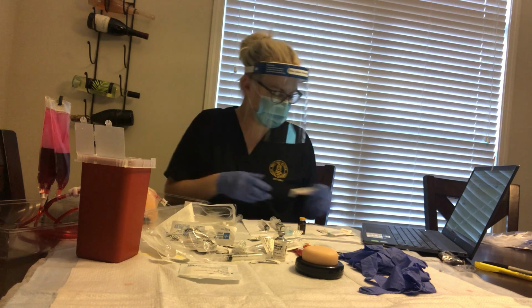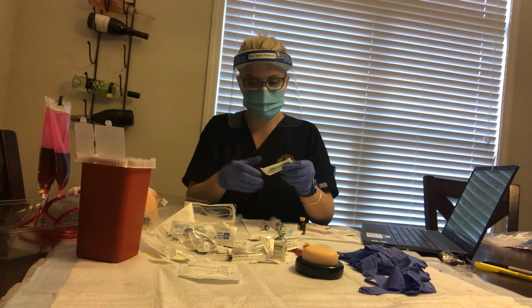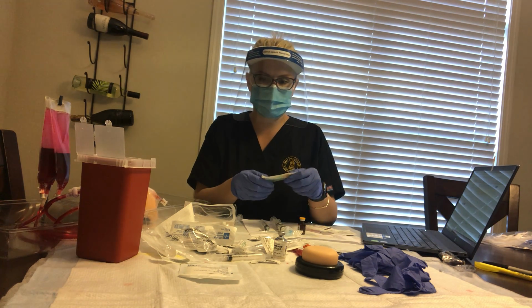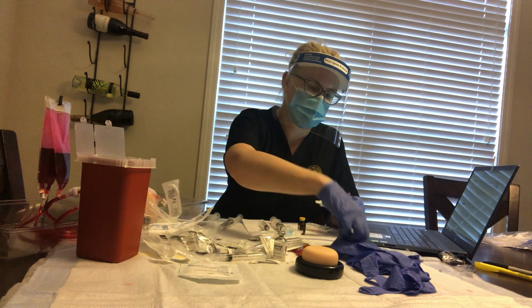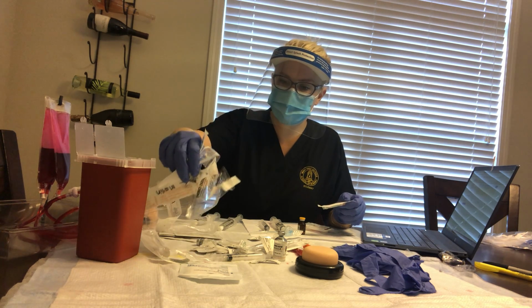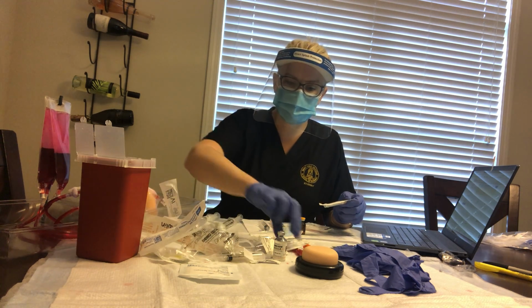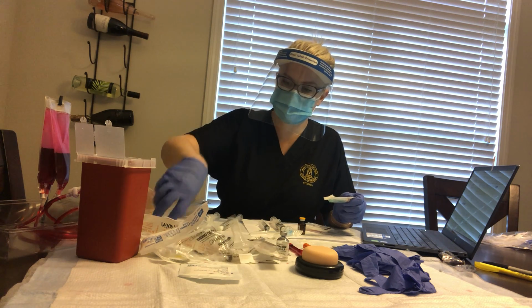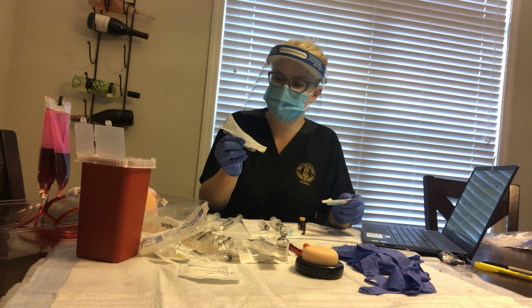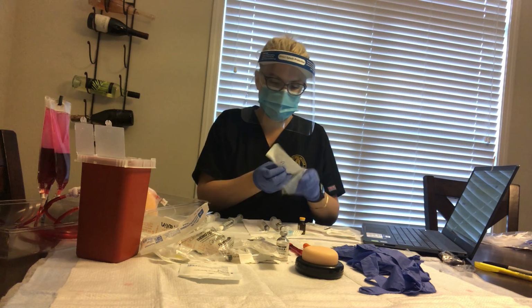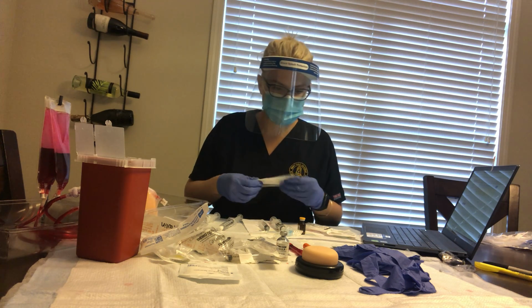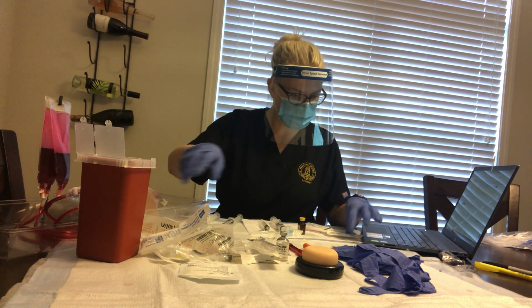So, all right. So I also forgot, I don't remember if I even said the needle sizes that I selected. I selected the insulin, let's see here. Oh, I guess I did use the IV.